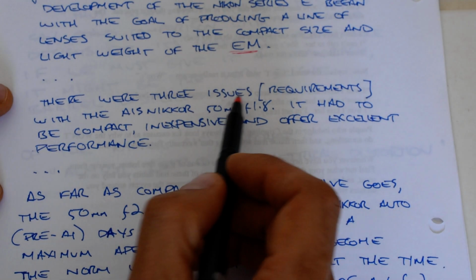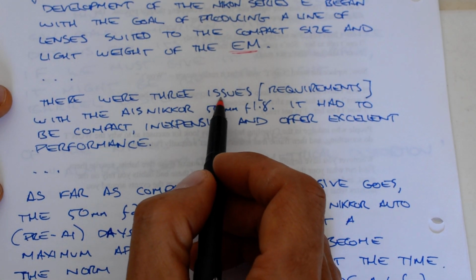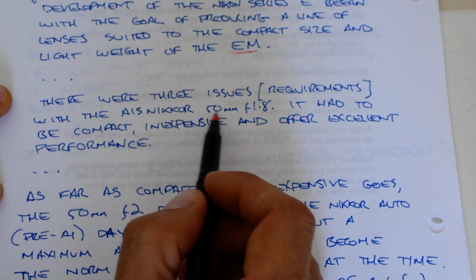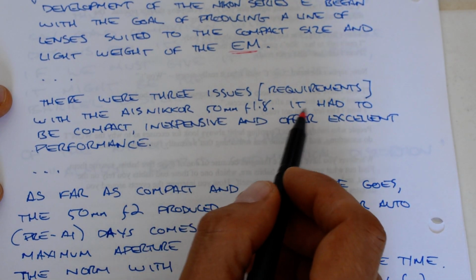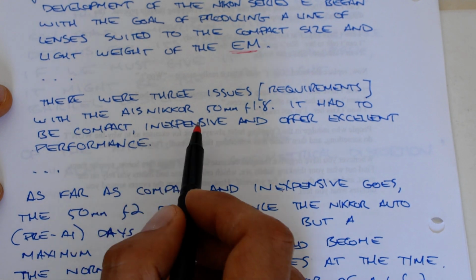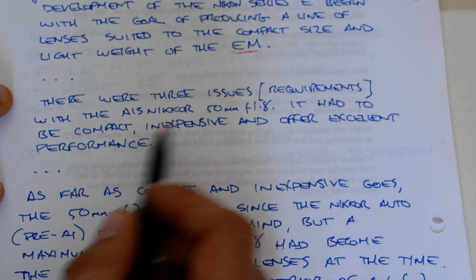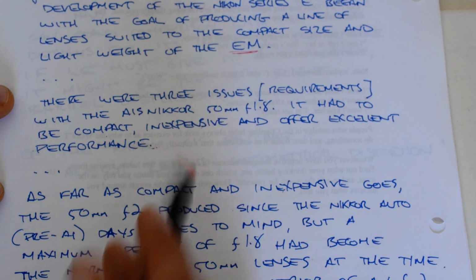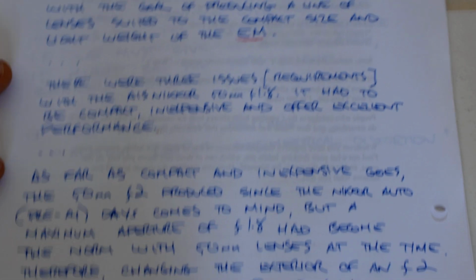There were 3 issues, and I think when they say 3 issues, he means 3 requirements with the Ais Nikkor 50mm f1.8. It had to be compact, inexpensive, and offer excellent performance. So these were the 3 design parameters, the 3 goals that the engineers were given.